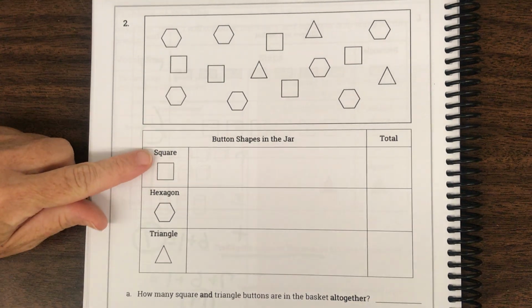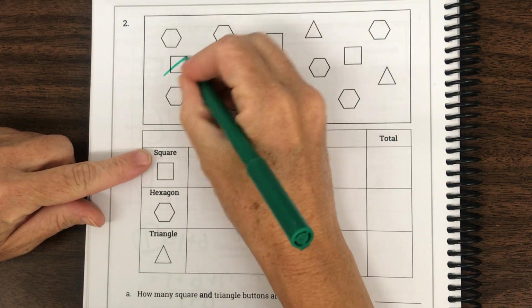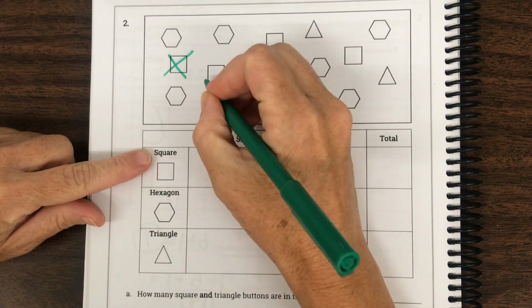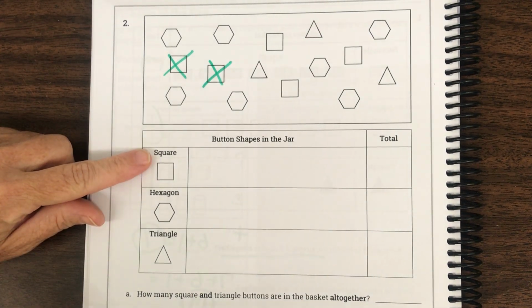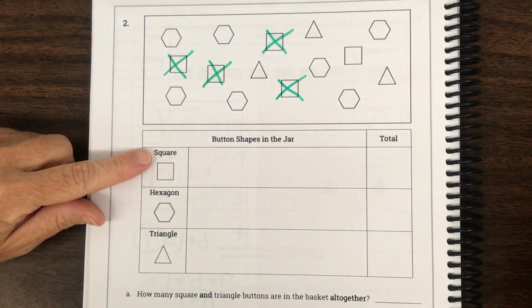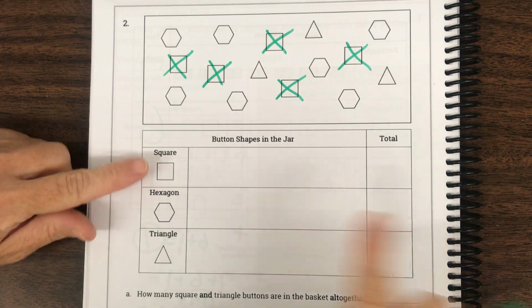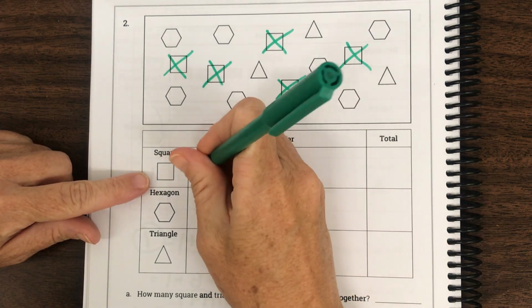Let's first count our squares. Ready? 1, 2, 3, 4, 5. I counted 5 squares, so now let's draw 5 squares.